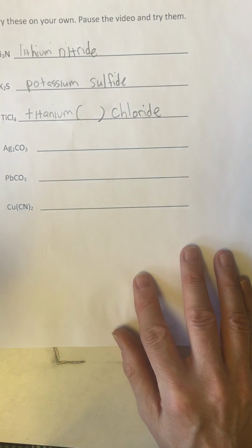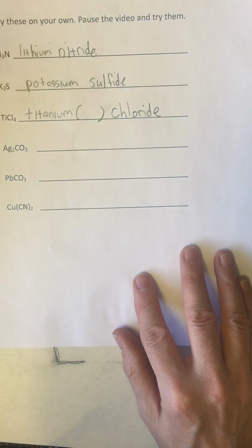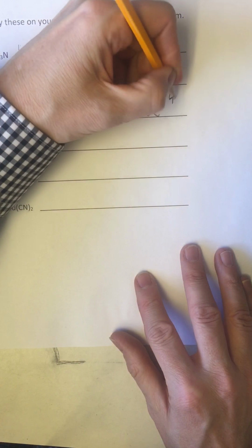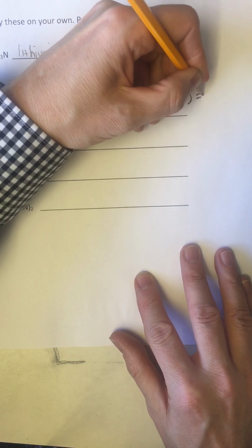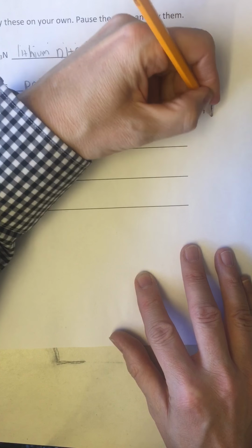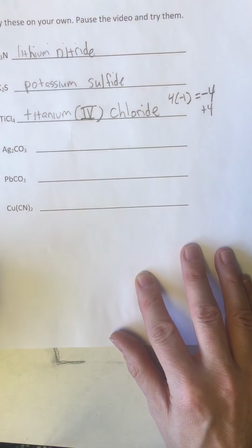But to be technically correct, we need to know what the charge of that titanium is. There's only one of them. So we have to calculate that. 4 chlorides. Each one's -1. So what does the titanium have to have? What charge? Opposite of -4. +4. So 4 is IV.